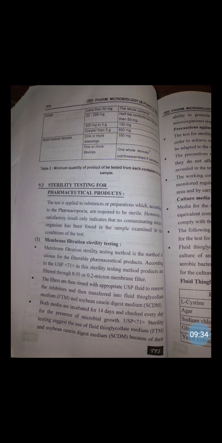Then we will see the sterility testing for pharmaceutical products. The test is applied to substances or any preparations which according to the pharmacopoeia are required to be sterile. However, satisfactory results only indicate that no contaminating microorganism has been found in the sample examined in the condition of the test.